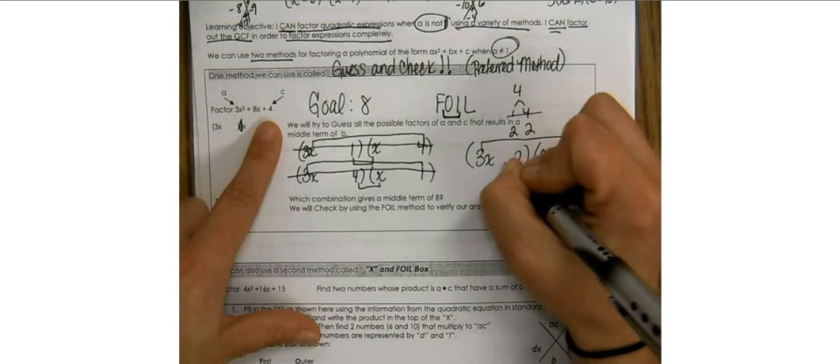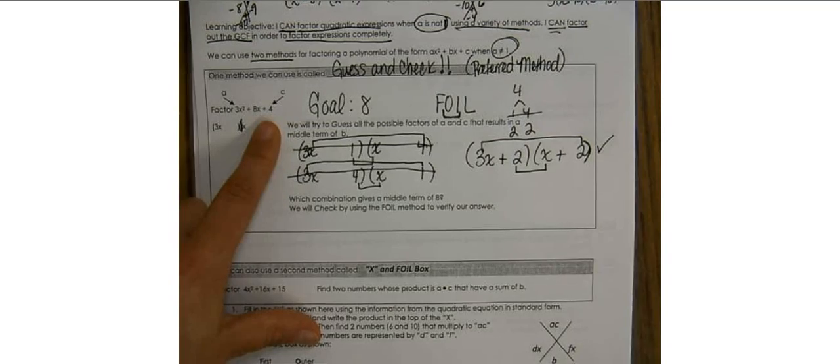So I think that I found my right combination of numbers. Now I need to figure out the signs. Fortunately, both of these signs are plus, so I'm going to make both of them plus. And now I'm going to FOIL. So in order to check our answers, we're going to use the FOIL method to FOIL it out.